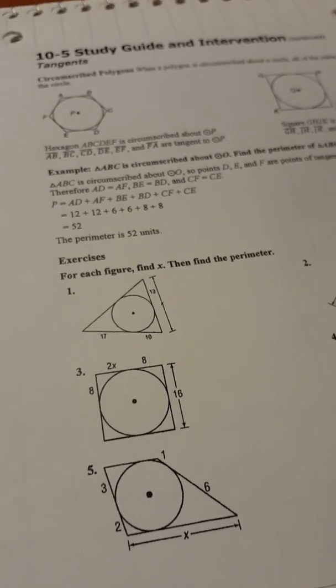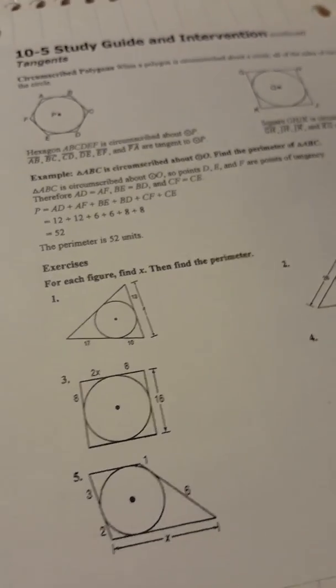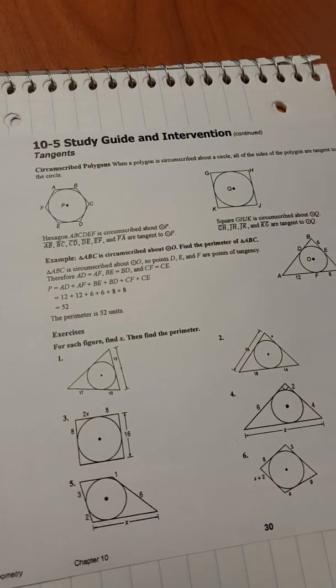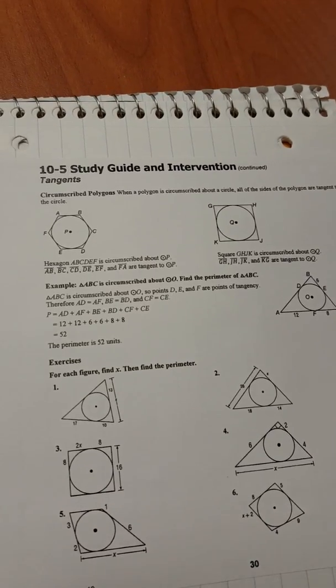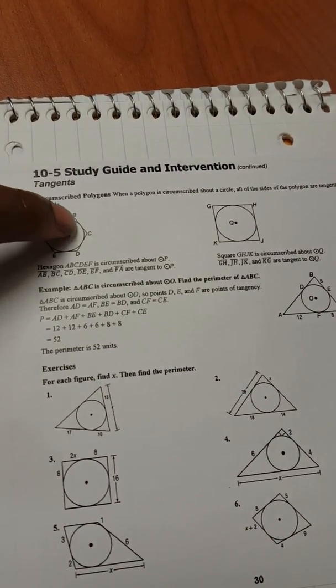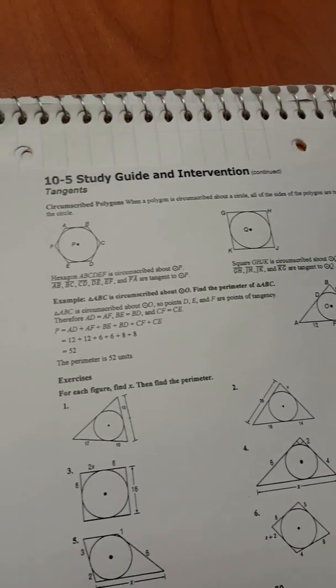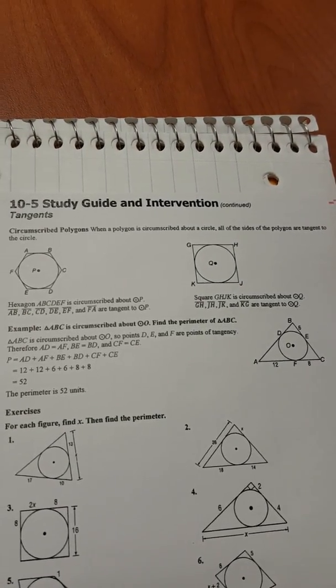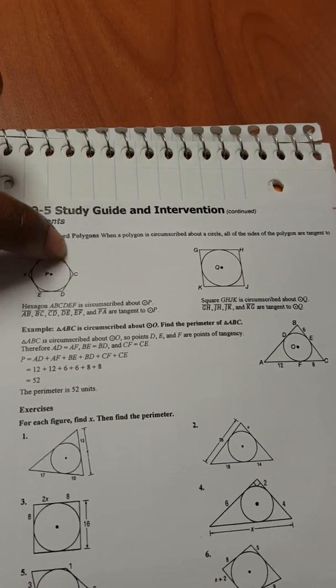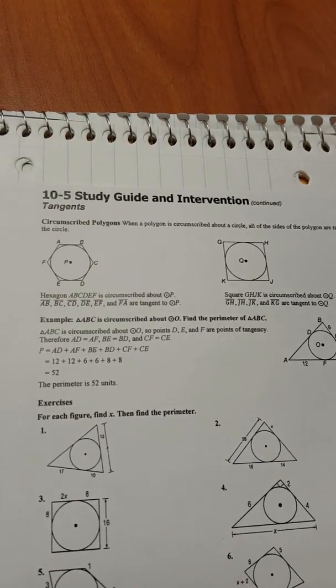Let's go to this side. Circumscribed polygons. Remember, circumscribed means it's on the outside of the circle, but it does mean that it's going to touch it at every point that it can. So realize that circumscribed polygons are a whole bunch of tangent lines. This is tangent, tangent, tangent, tangent. It's a whole bunch of tangent lines put together.